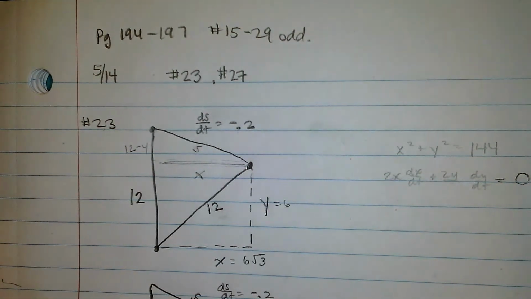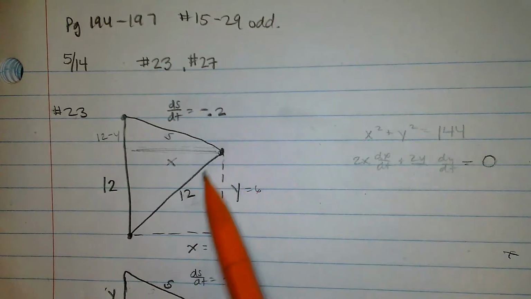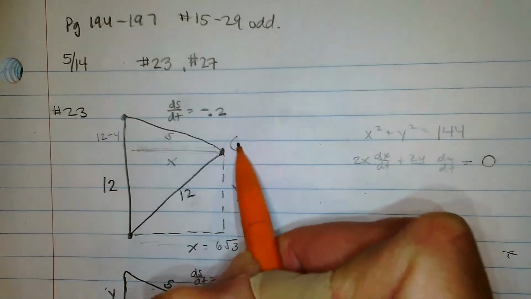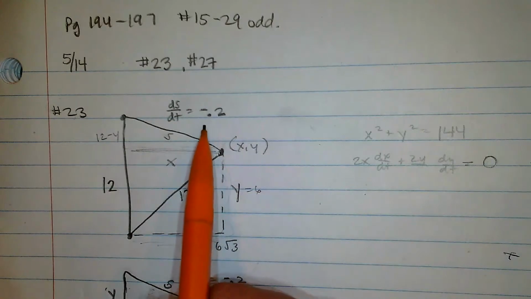Okay, you guys, I got number 23 and 27 on tonight's homework. On 23, I was playing around with it a little bit, and there's definitely two different triangles here. This one, which brings in this XY coordinate, and then this one, which is going to use the DSDT.